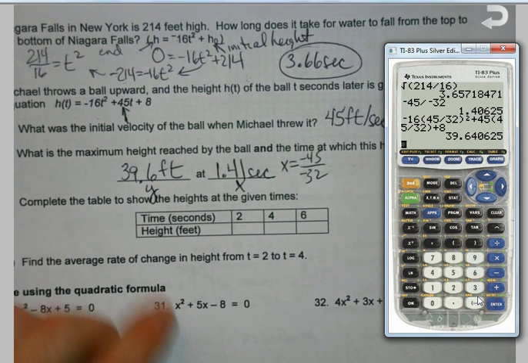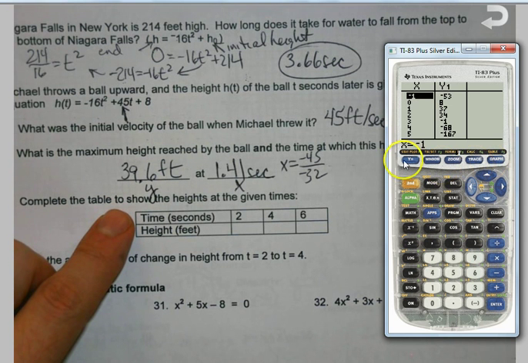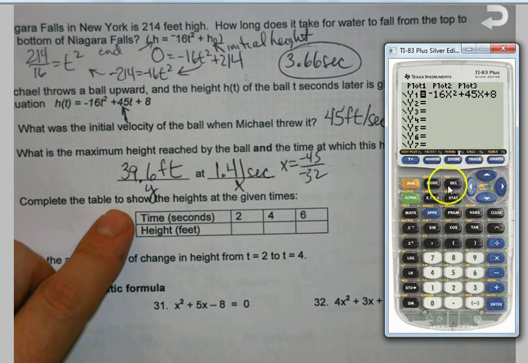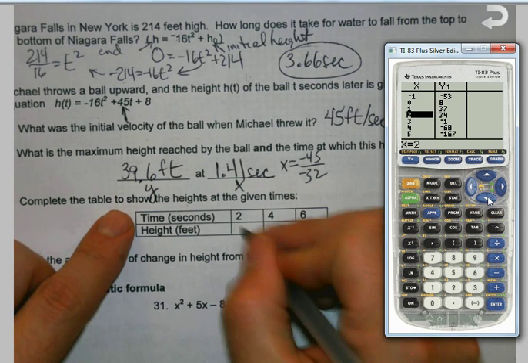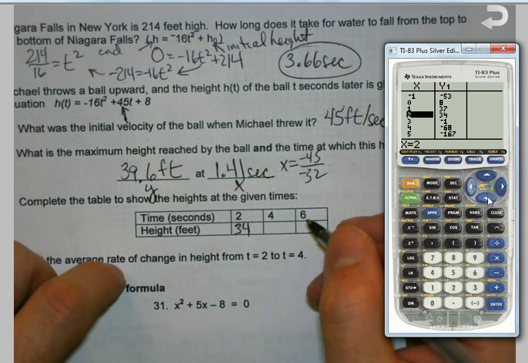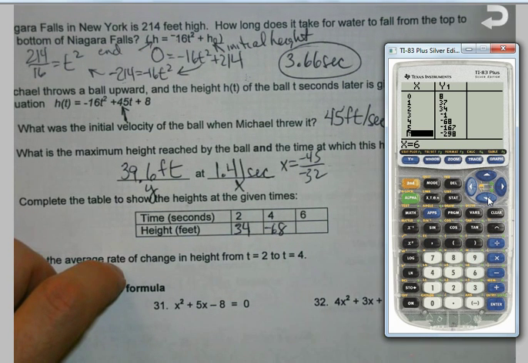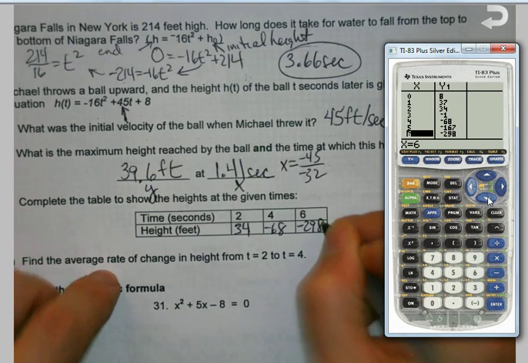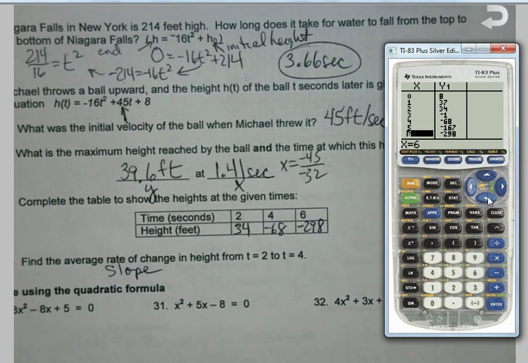But I will admit, when it says complete the table, this is where you really do want to have typed this in. Because now I can just go to my table and I can fill in the values to go along with it. And when it says find the average rate of change, remember rate of change back from Algebra 1 is just a fancy way to say slope. So we're doing an application here. We've done all this. It's a little bit different, but it's nothing we can't do.